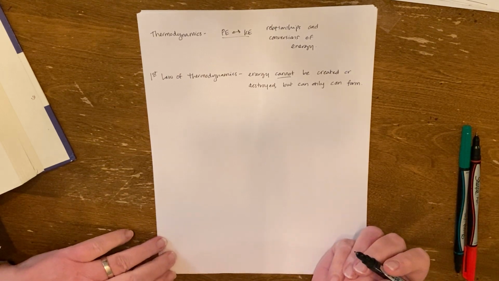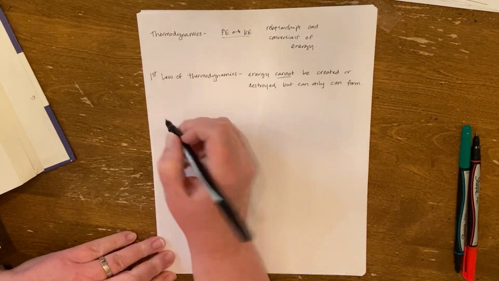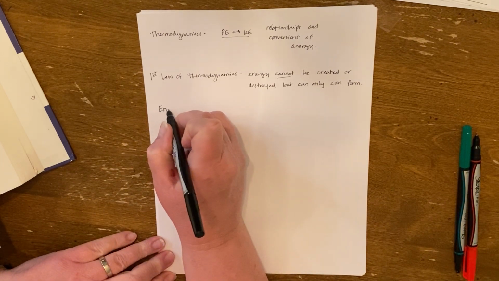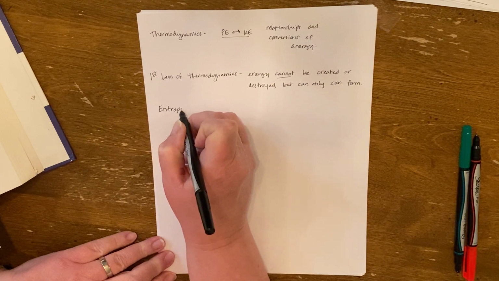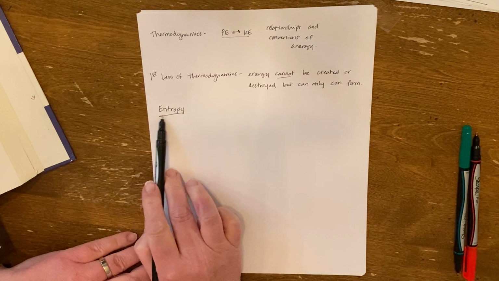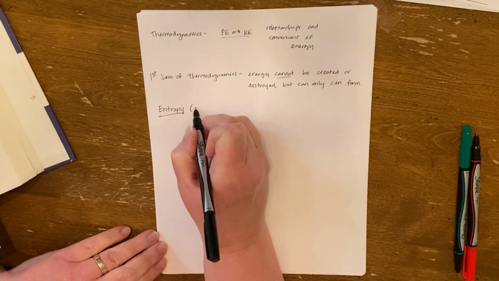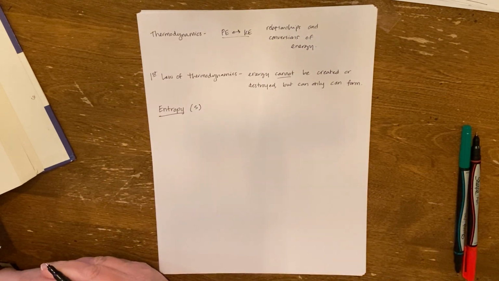Before we move on to our second law of thermodynamics, we need to understand a new concept called entropy. Last week we studied enthalpy. This week we're going to start studying entropy. Entropy is denoted with a capital S. I don't know why.